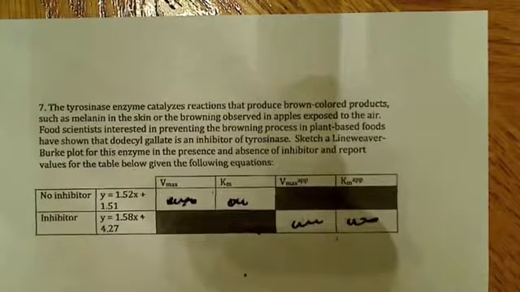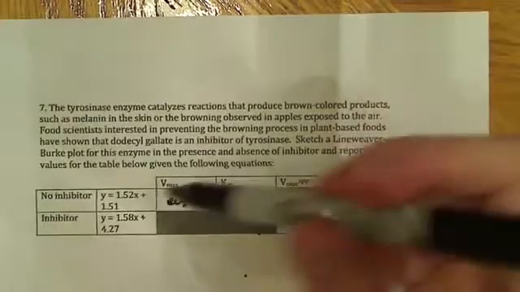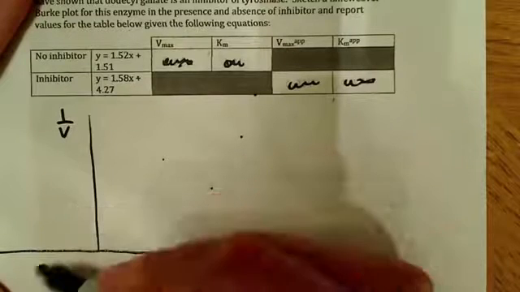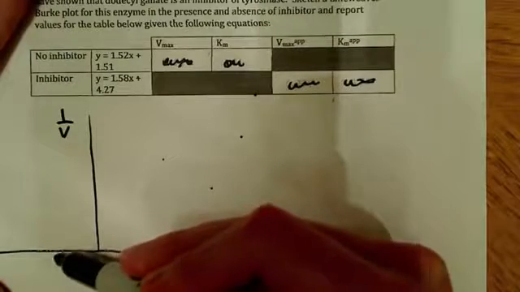So what I want to do is just recall what these things are on the Lineweaver-Burk plot. Let's draw the basic axes here, so we're not confused. This is 1 over V, this is 1 over S. If we recall right, the y-intercept is 1 over Vmax, and the x-intercept, which is going to be somewhere over here, is negative 1 over Km.